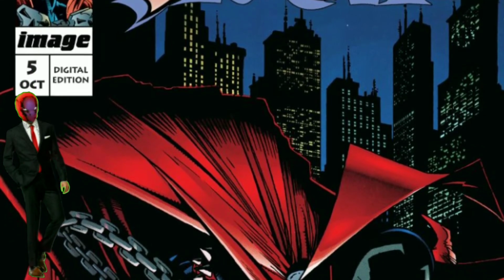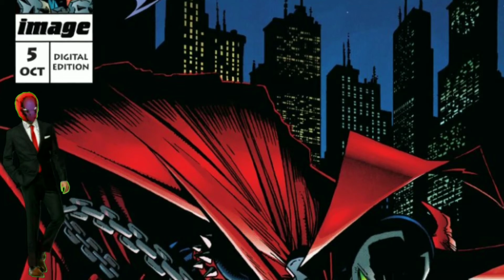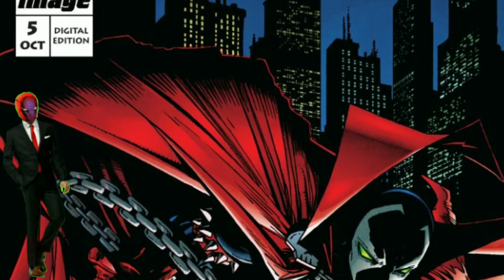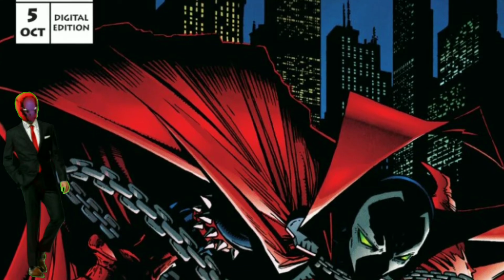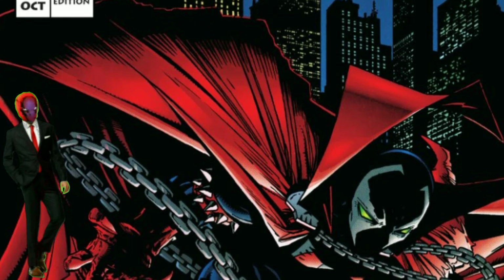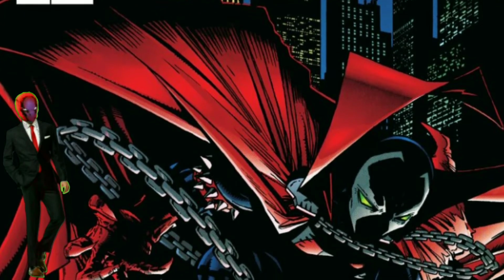Now, one thing I will say without spoiling too much is that you have to remember Spawn's point of being on Earth is to send people to hell to build up Malebolgia's army. So I'm not going to spoil too much, but yeah, we're definitely going to see Billy again in the next coming issues. But that's going to be it for Spawn issue 5.